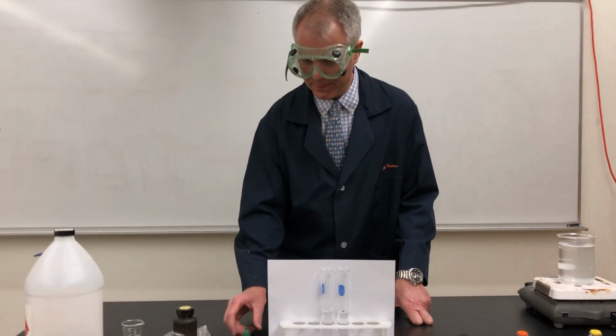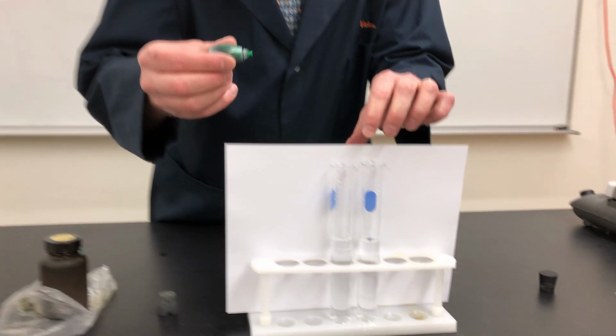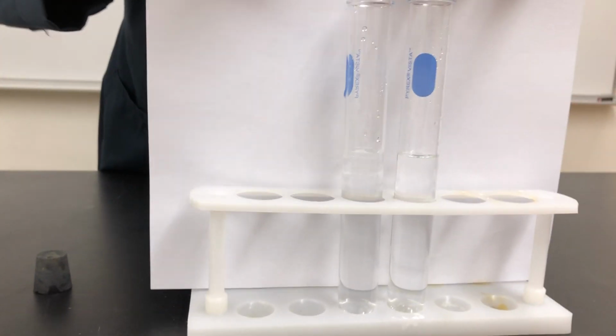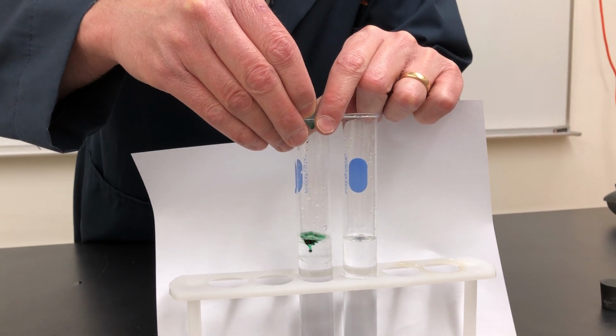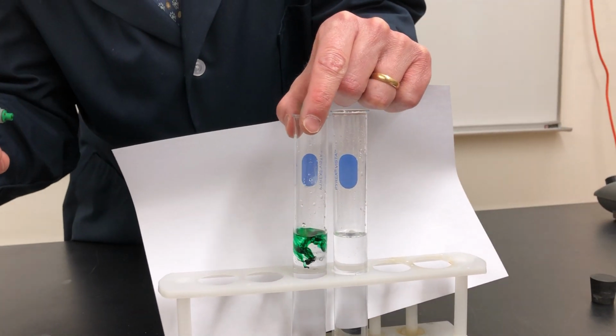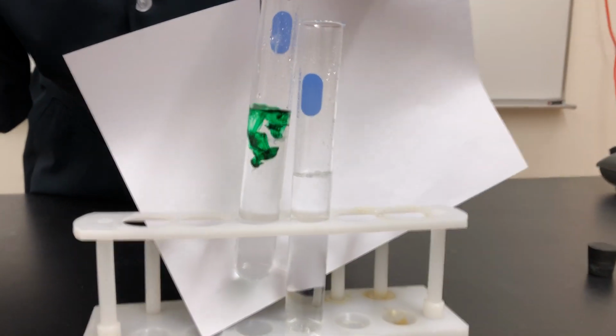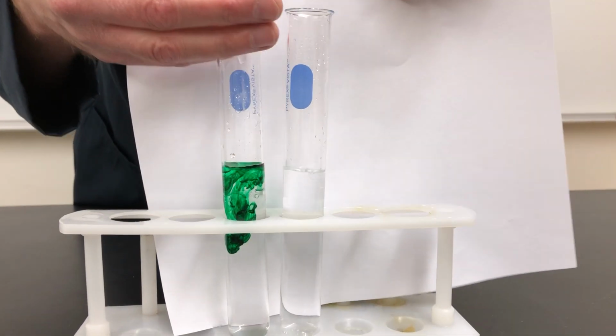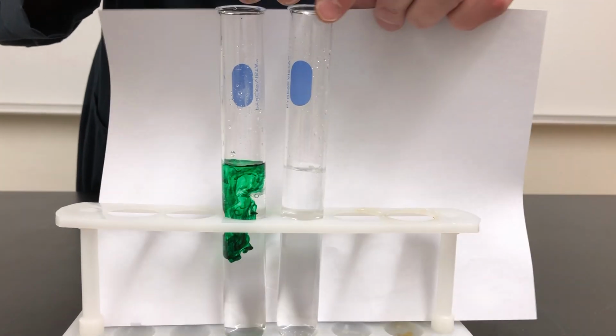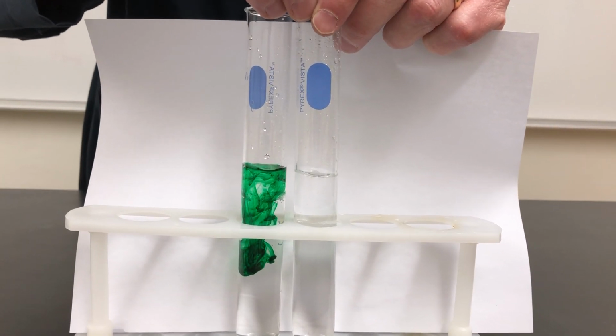Come check this out. All right, so I have two test tubes of liquid here. We need a little food coloring in those to do what we're gonna do with them. So there's some food coloring for that one. And kind of cool to see that green spread down there, and a little food coloring for this one.